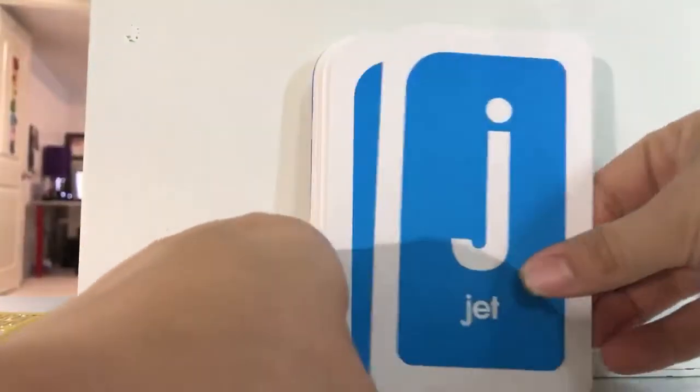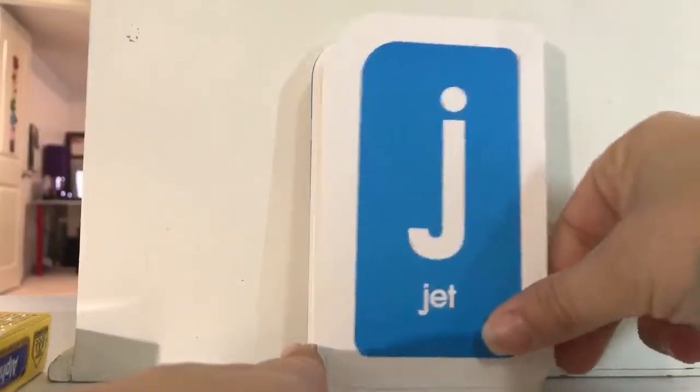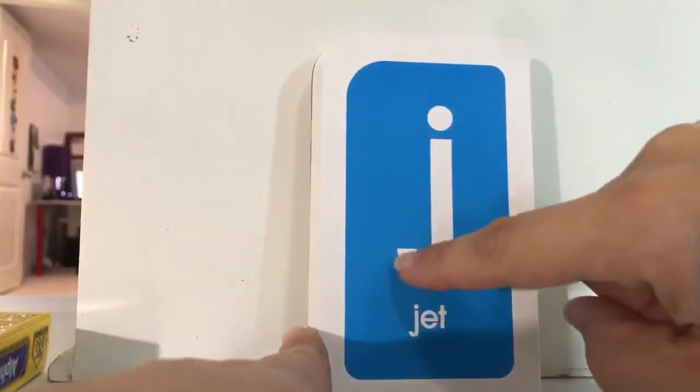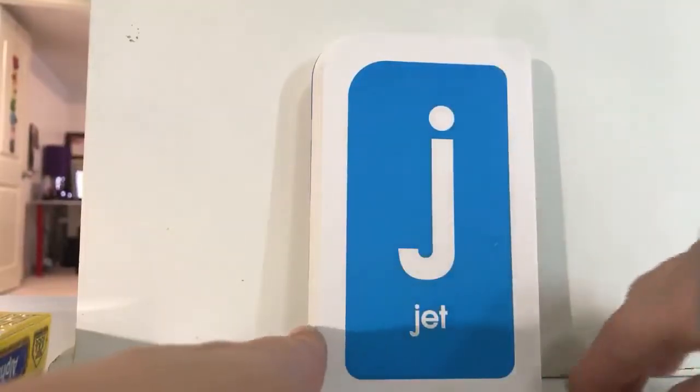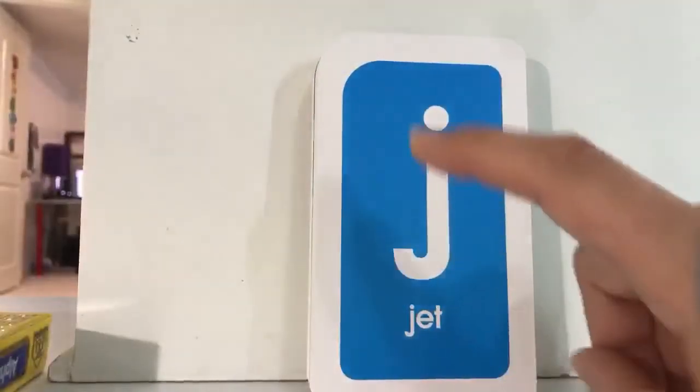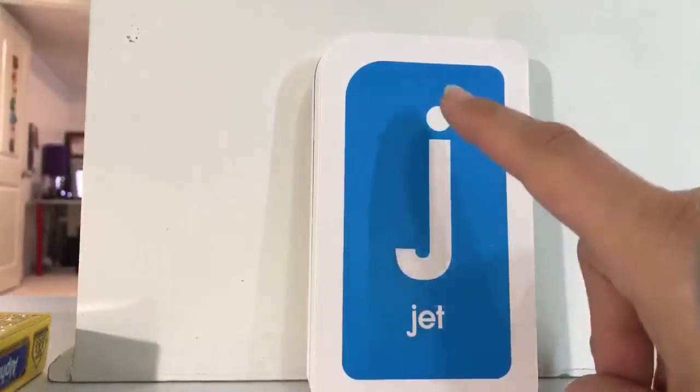Look, it's lowercase j. It looks super similar to big letter J, except it's got a little bit longer. It dips down below the imaginary line that we write our words on, and it's got a dot at the top, and that dot is fun to write. J. Done.